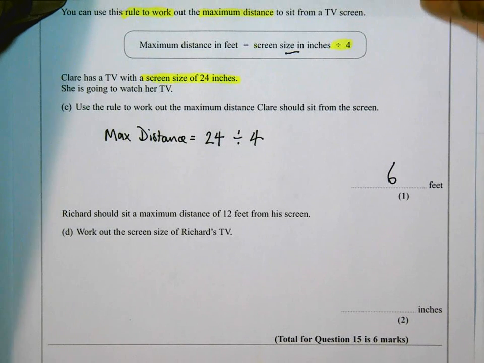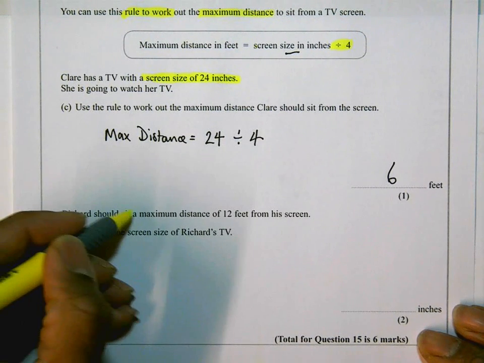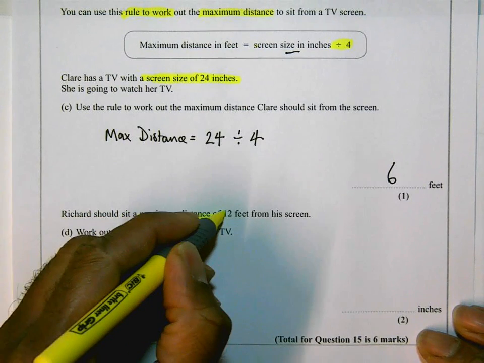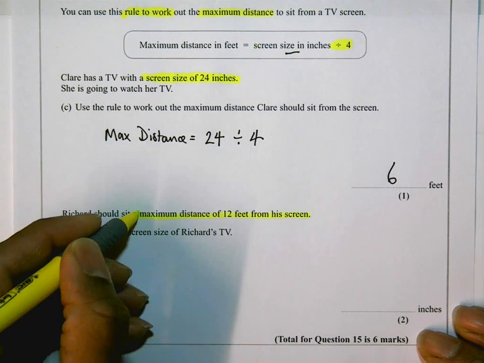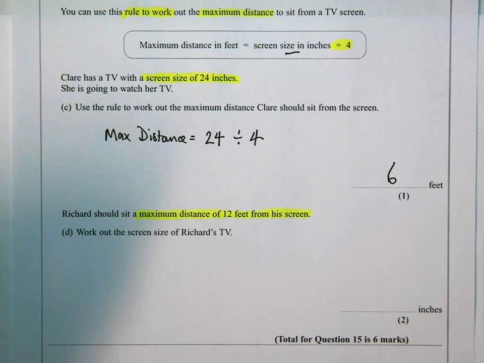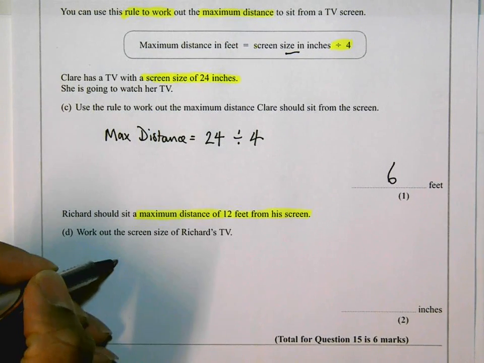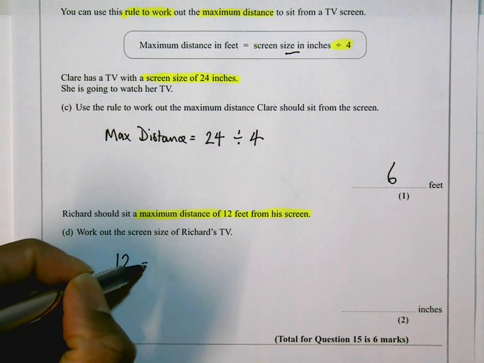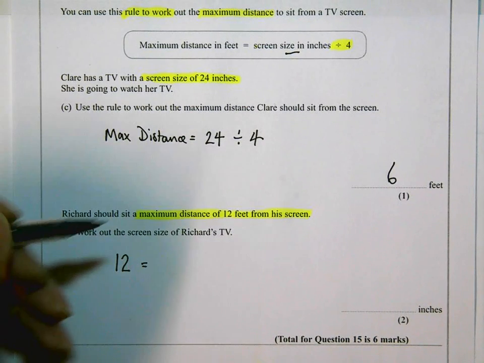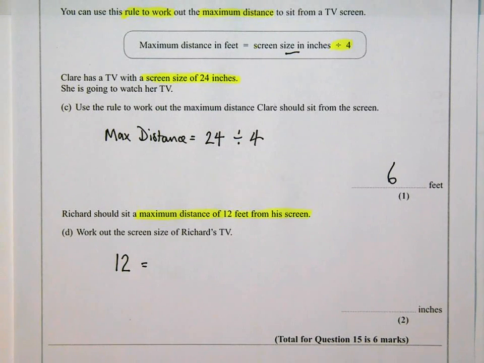Okay, then we come on to part D. Richard should sit a maximum distance of 12 feet from his TV screen. So what they've done in this part of the question is they've told you what the maximum distance he should sit from the TV screen is. The maximum distance is 12. They want us to work out the size of the screen, the size of Richard's TV screen.